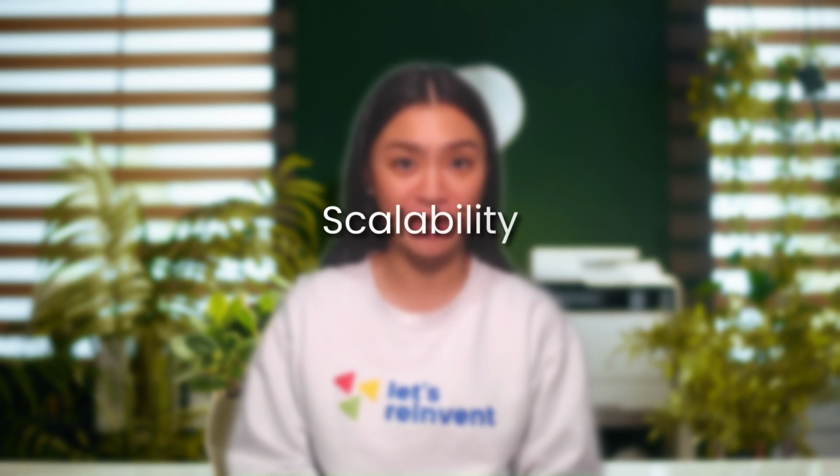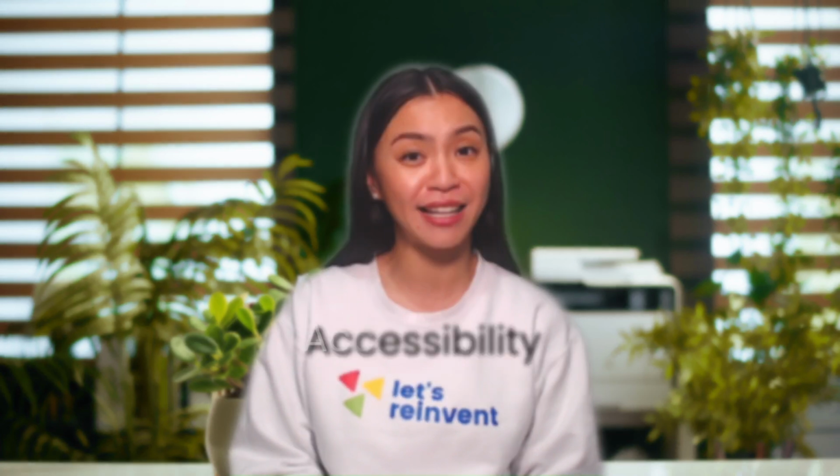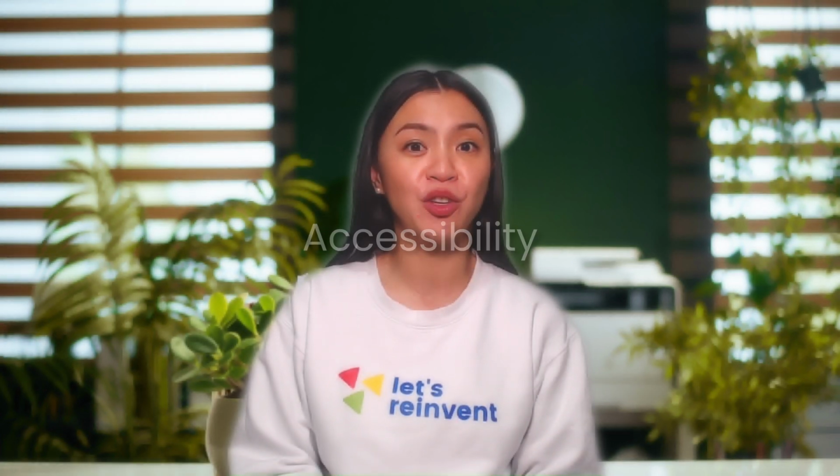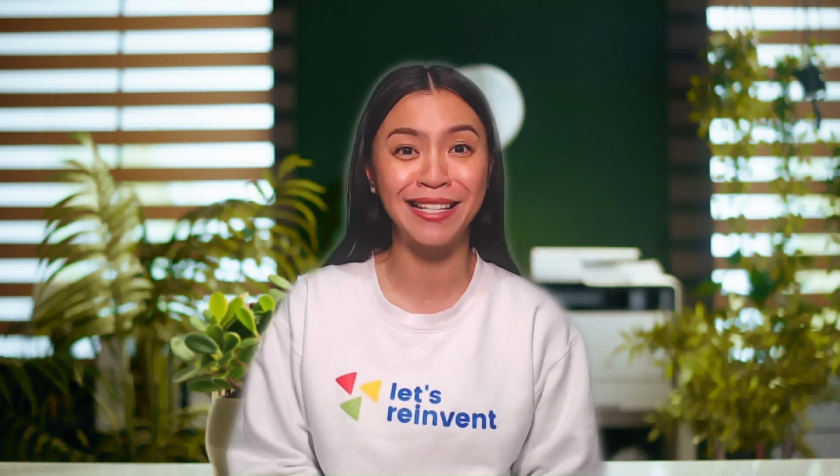Third is scalability. You can easily expand or adapt your automations as your program grows. And lastly, accessibility. If you can design a workflow in your head, you can definitely build it with no code platforms. As a pro tip, in the AI era, your ability to design systems, even without coding, is a leadership superpower.